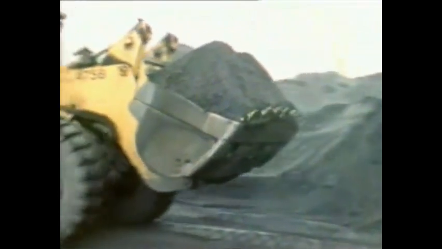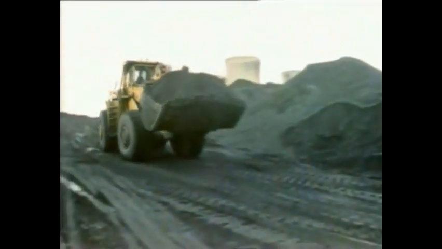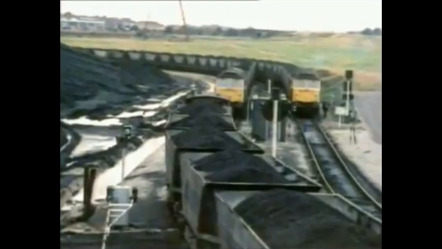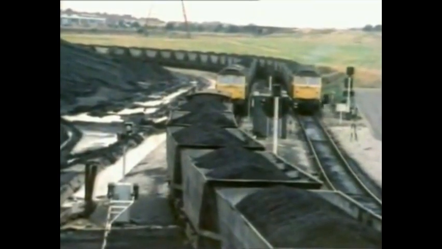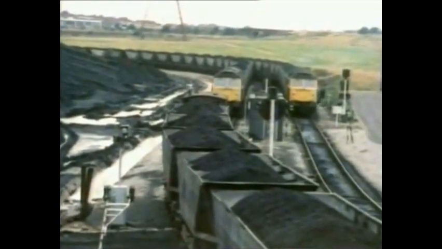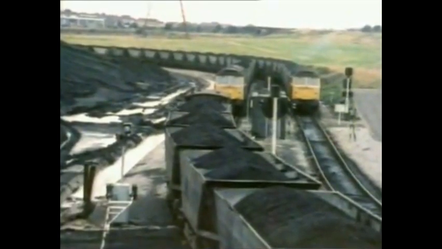This giant shovel picks up 15 tons of coal, less than a minute's worth. Every hour for 24 hours a day, a trainload full, 1,000 tons of coal can be burned to make 2 million kilowatts of electricity at this one power station. An enormous amount of energy is consumed.